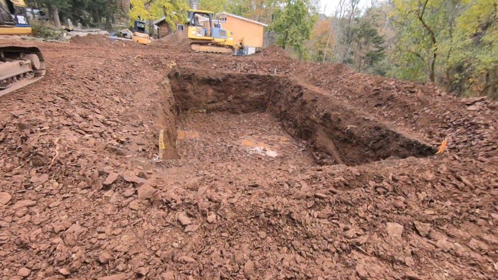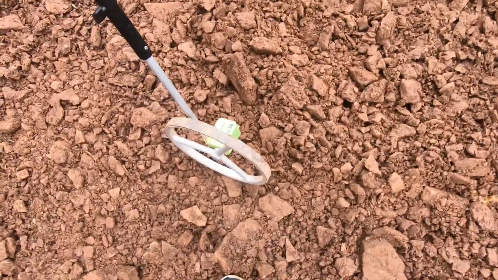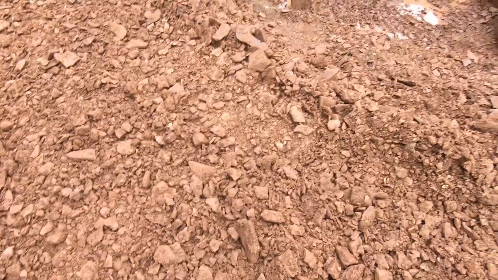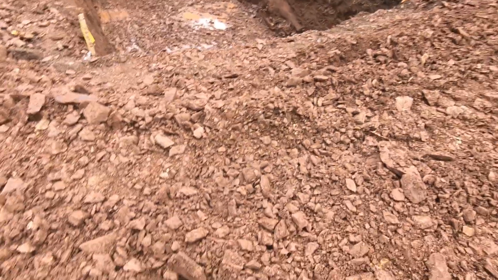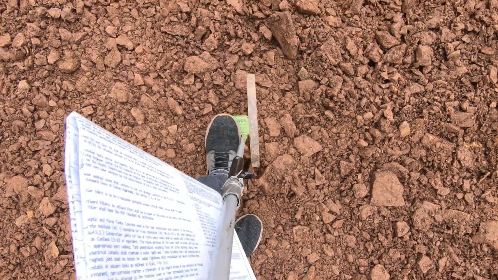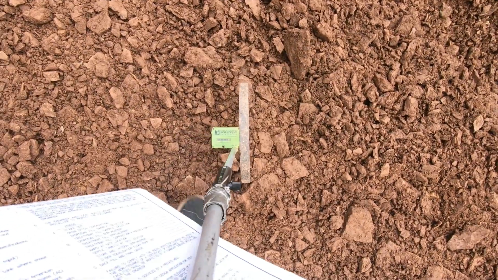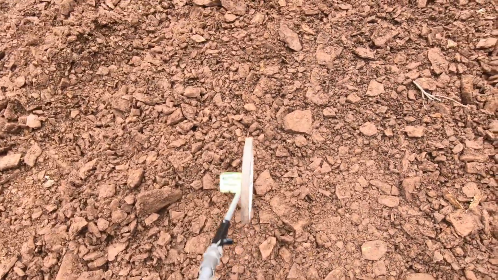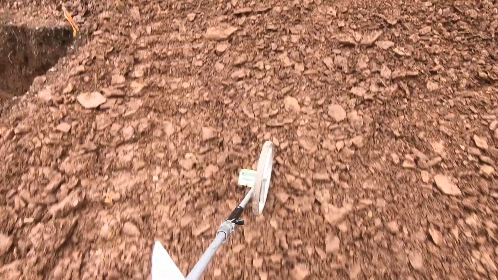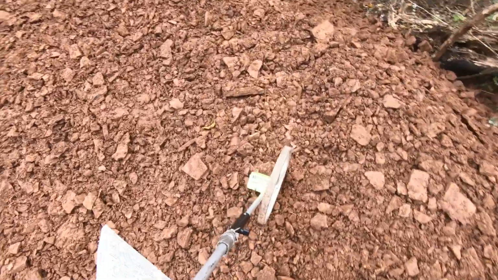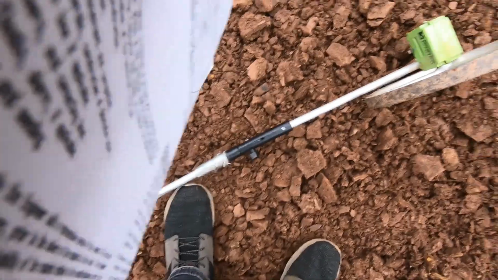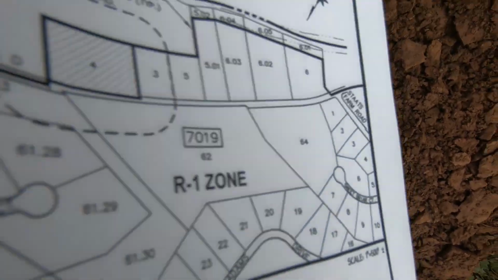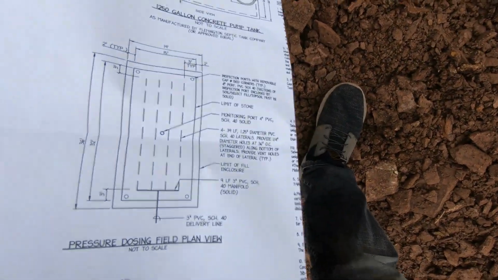Basically what we're doing here is we're walking along the side of the bed with the wheel, taking measurements to make sure that it's the right size. So you zero this out by stepping on this little piece, just like that, all right? You line it up with the edge of the bed, you wheel it out. All right, 19. And then you confirm that with the plan. 19, look at that, all right.